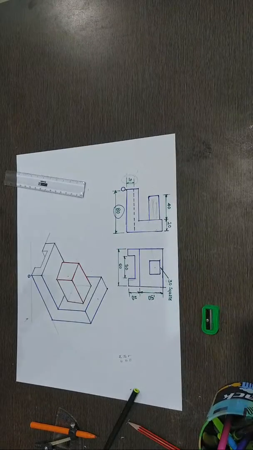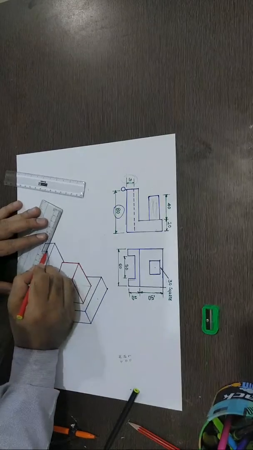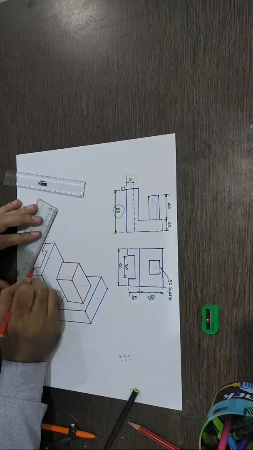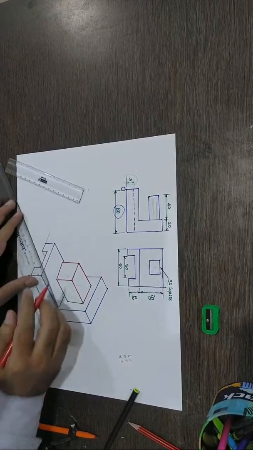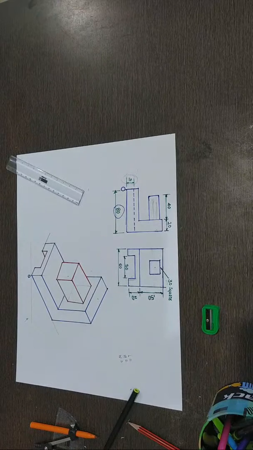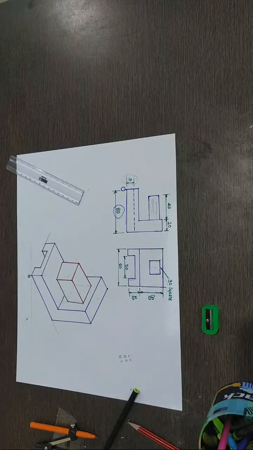Yes, I was recalling this thing. Mark this slot again, this height 10. Important thing is this surface you may forget. So that's a complete L bracket with the square portion extruded on the top back, and one slot.